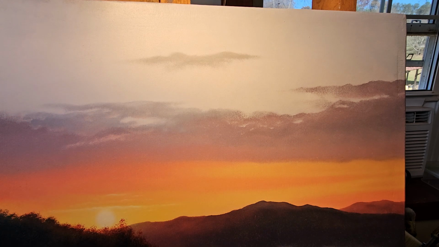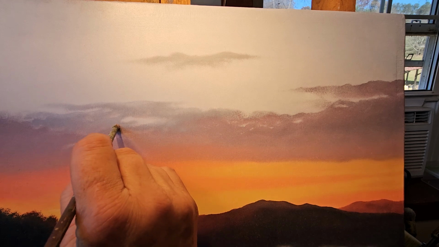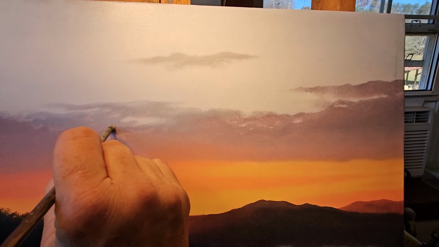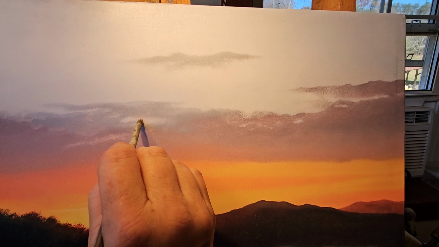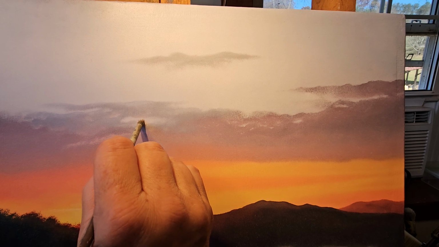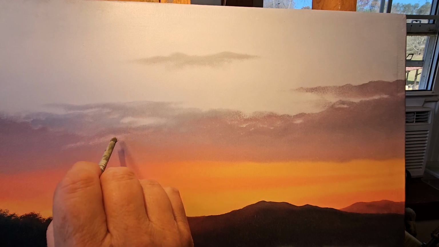Okay, now when everything dries, you can always come in and add some more highlights wherever you see an area that you want to just intensify.